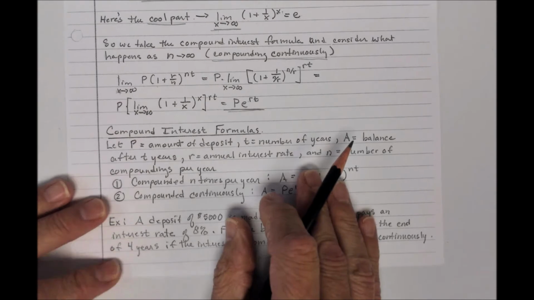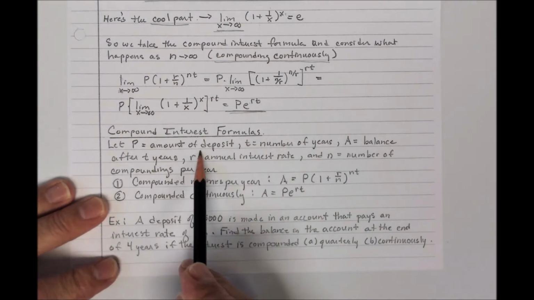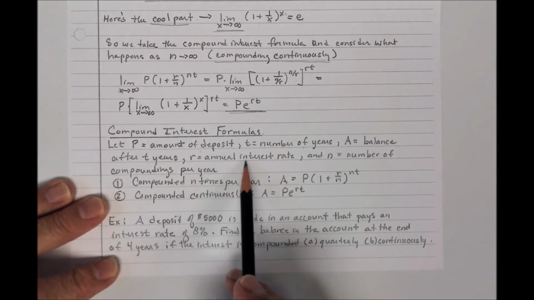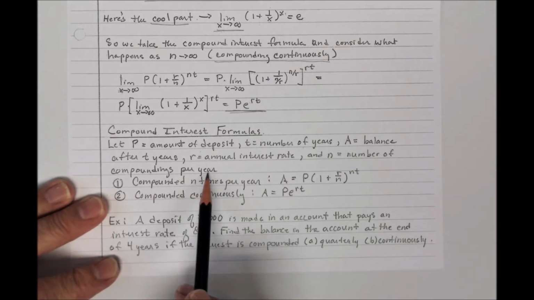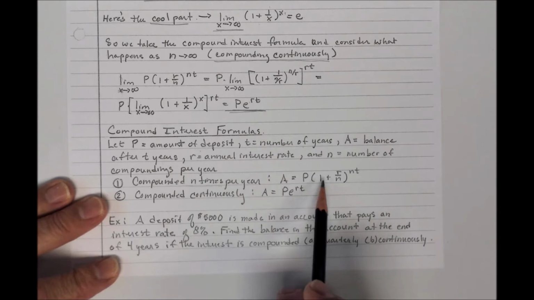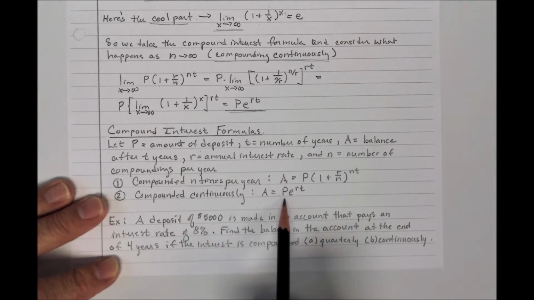So let's go here. Compound interest formulas. Let P be the amount of deposit. Let T be the number of years. Let A be the balance after T years. Let R be the annual interest rate, and N be the number of compoundings per year. Then for N times a year, the one I had just before, this is your pre-calculus, and now we have the one, and I may have showed this in pre-calculus as well, because we did do some stuff with natural exponential functions. A equals P times e to the rt power.